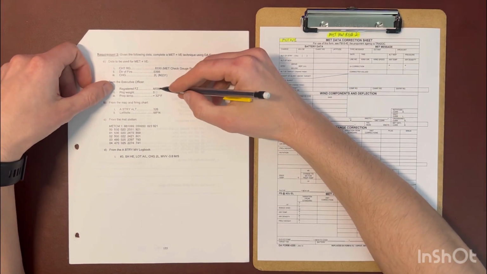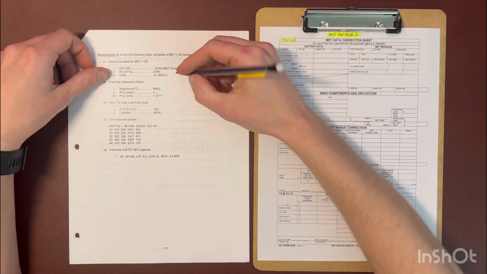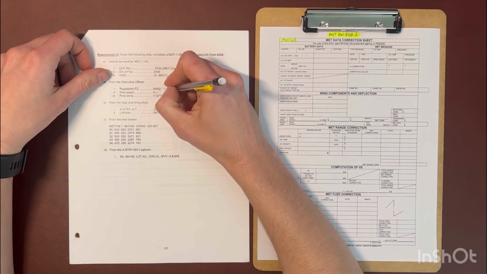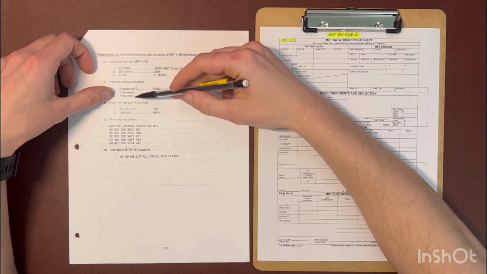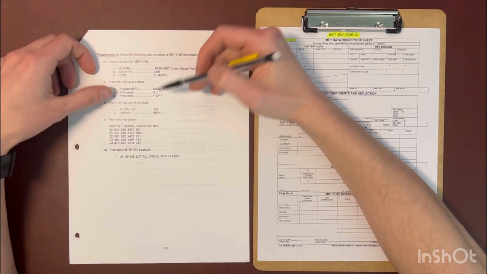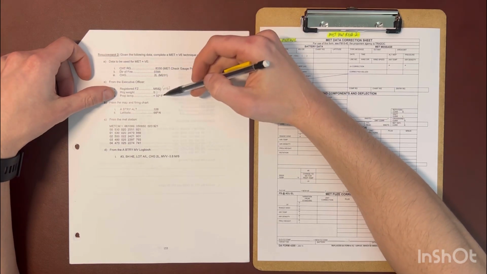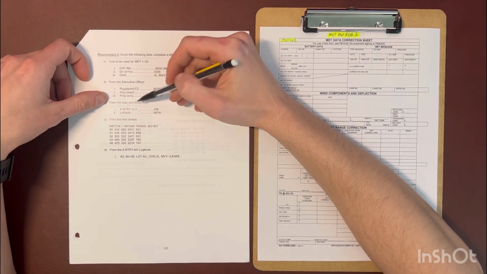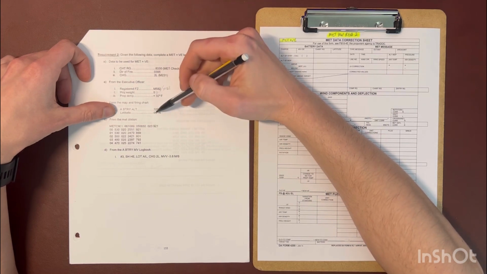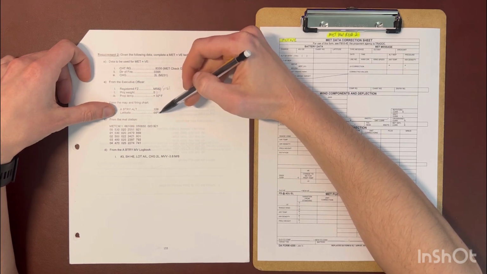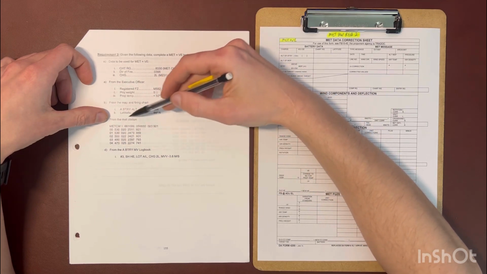For the executive officer, registered fuse is Mike 582. It could be 582 or Mike 767. It doesn't really matter, they function pretty much the same way. Projectile weight 5 square. Propellant temp is 32 degrees Fahrenheit. Oh, it must be cold. We're probably training in the winter or something. From the map and firing chart, Alpha Battery altitude is 326 meters. Latitude is 66 degrees north. And this is our MET message from the MET station.